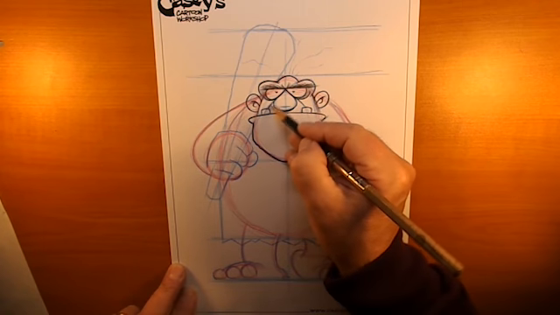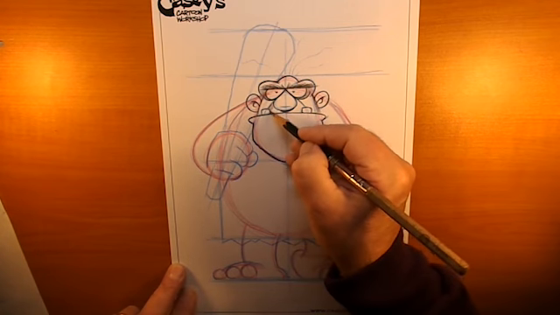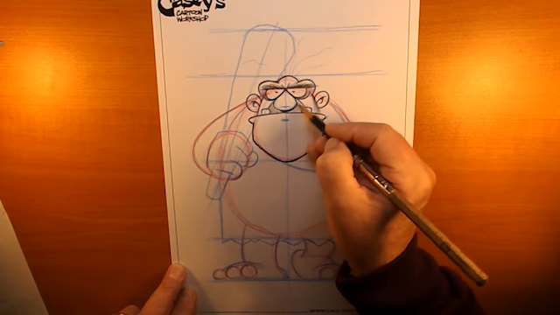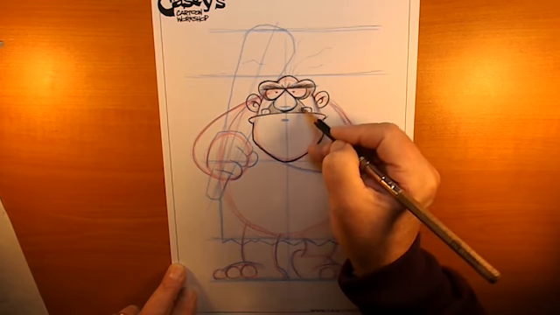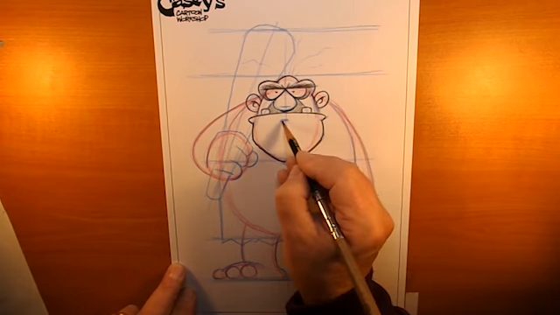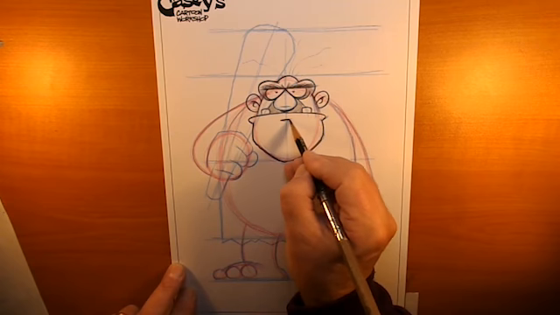And I'm going to, within these jowls, put a little bit of shadow there. And we can leave this line in as a little bit of an accentuation of the lip.